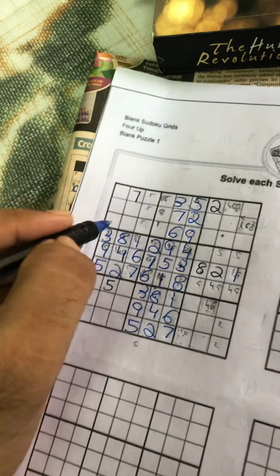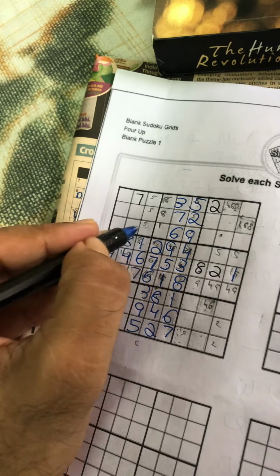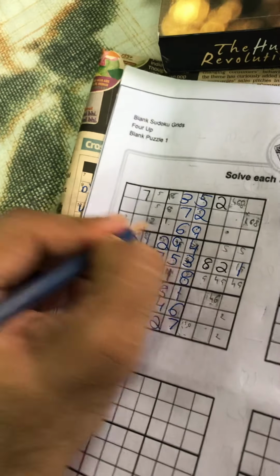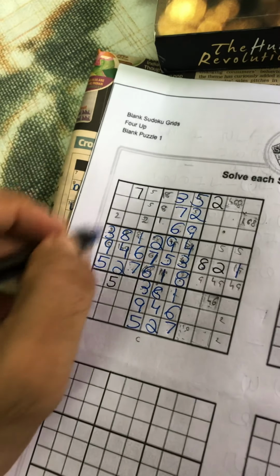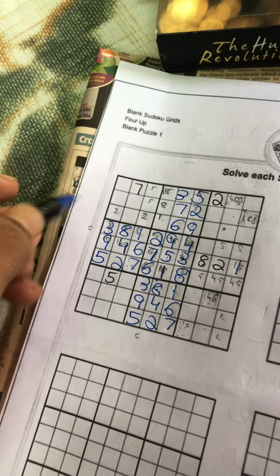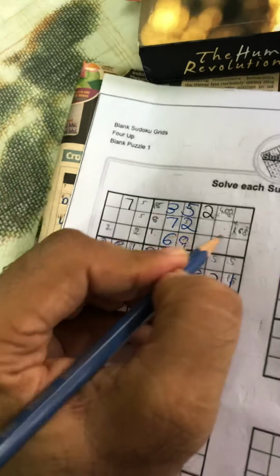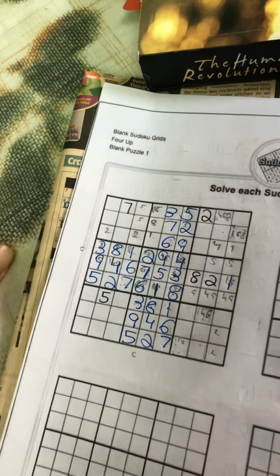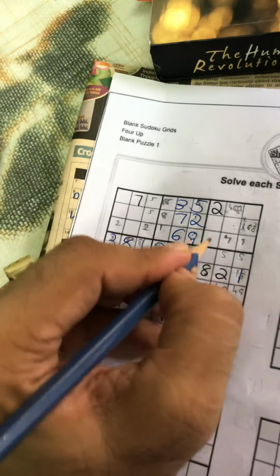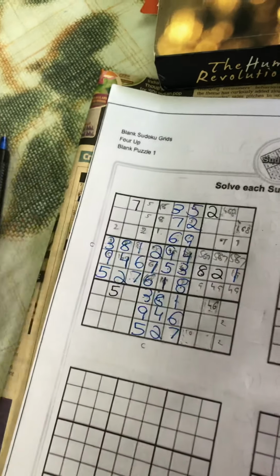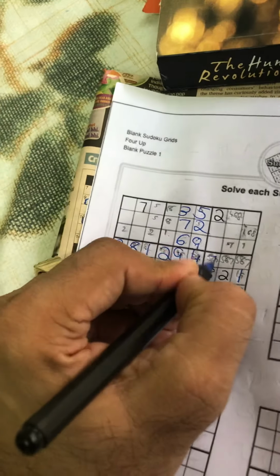Okay, 2 2. Then 2 could come here. 2 cannot come here, but 2 can come here. So these, either of them could be a 2. Now 5 5. We still don't know how the 5s sit together. Now 7 cannot come here, so the 7 has to come here. Now 567 sits here. Now 5 cannot come here because of this 5. 6 cannot come here because of this 6. So this is bound to be a 7.